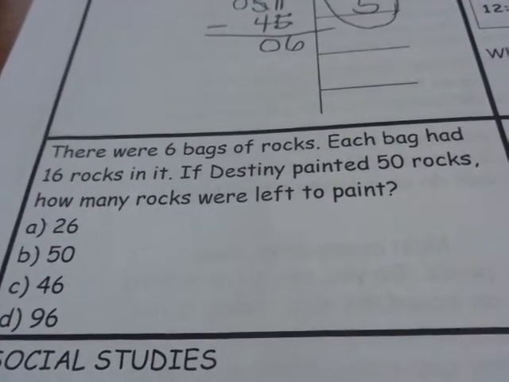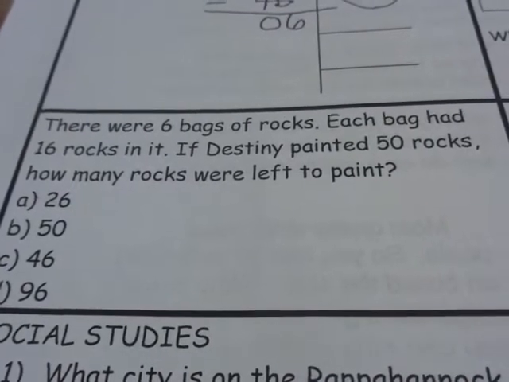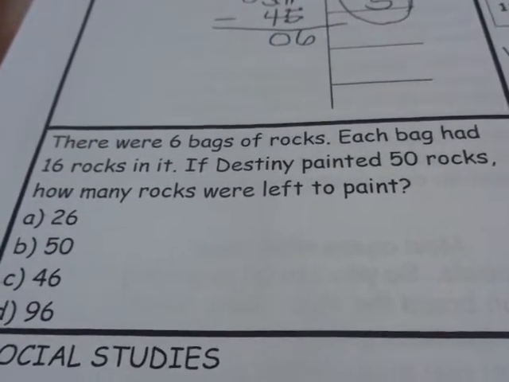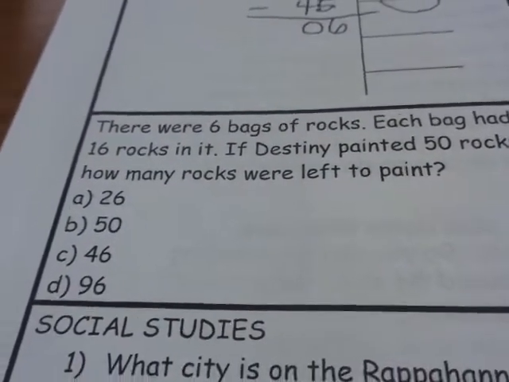Alright, there were 6 bags of rocks. Each bag had 16 rocks in it. If Destiny painted 50 rocks, how many rocks were left to paint? Oh my goodness, this was the same as yesterday. So if you did your work yesterday, you'll know this final answer.